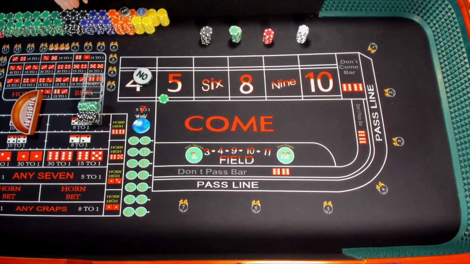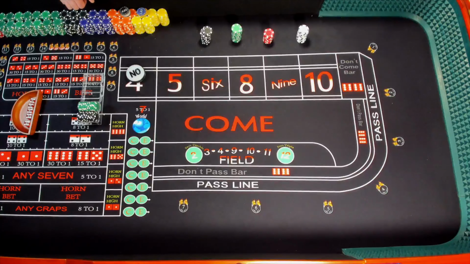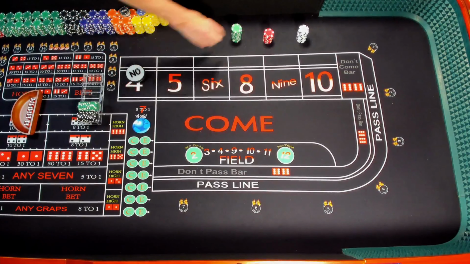You get paid 7 for every 5 that you bet here. So 25 divided by 5 is 5 times 7, 35. So very almost elementary type math. And then on the 4 and 10, the house edge is rising, but the payout's better.